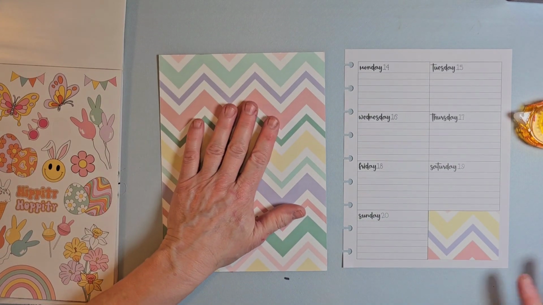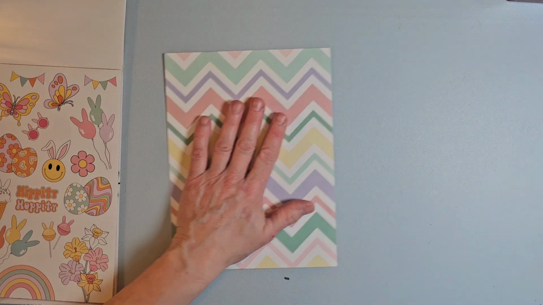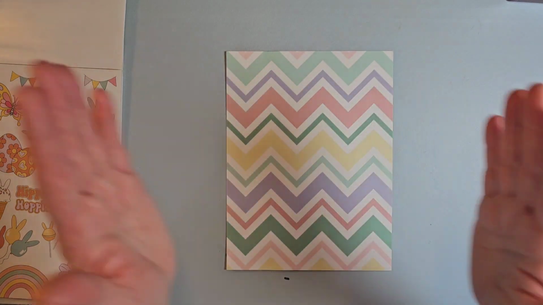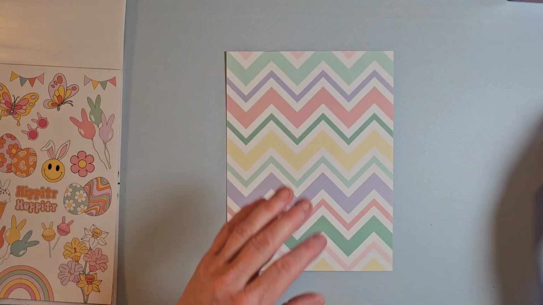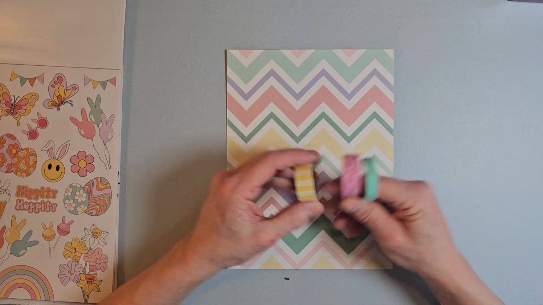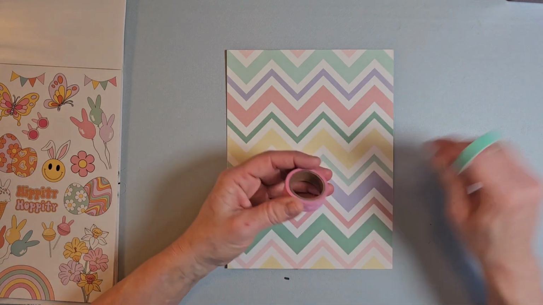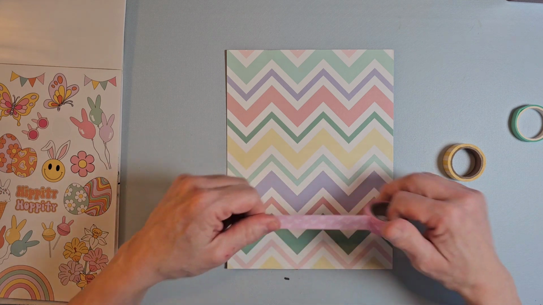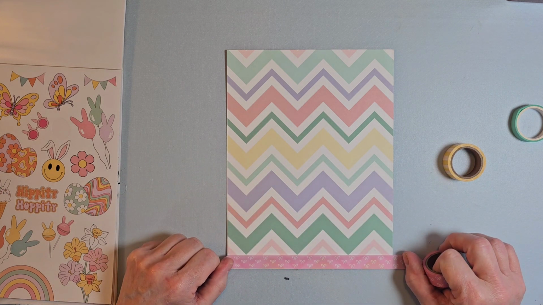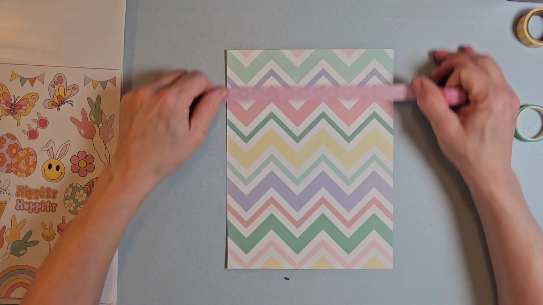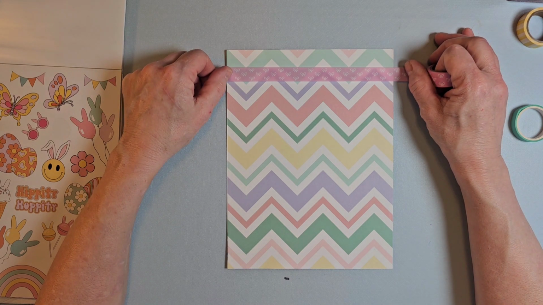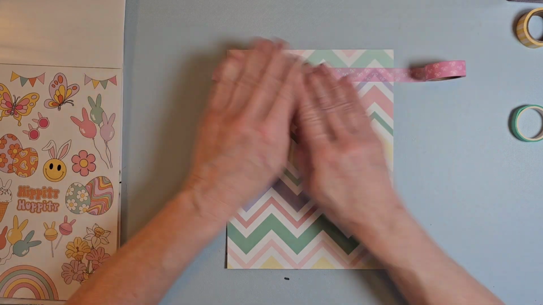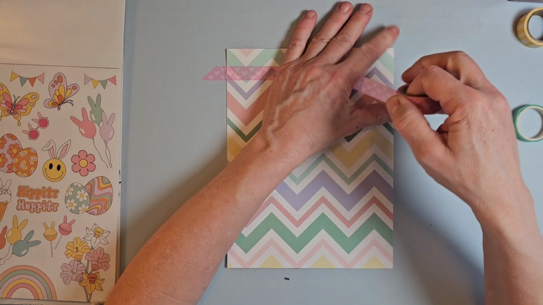I do like to start off on the left-hand side just to try to get the fun part out of the way. And then whatever's here, I transfer on over to there. Let's see what I want to do with washi today. I always forget to put my washi down first. Let's go. You can see through this washi a little bit, but I'm okay with that.